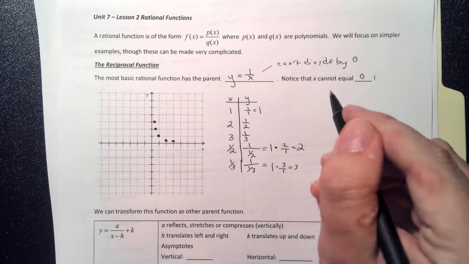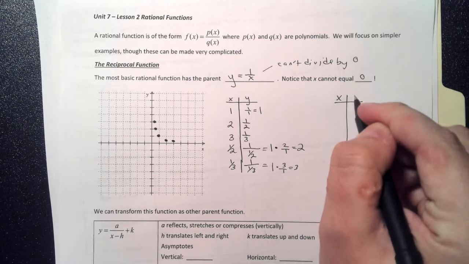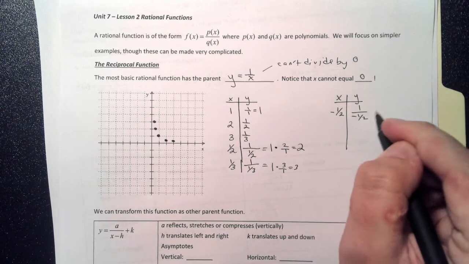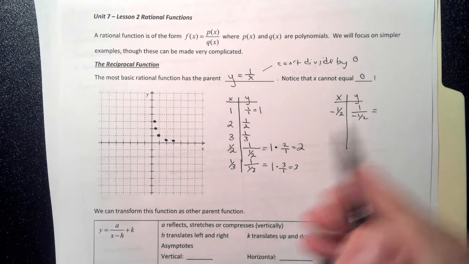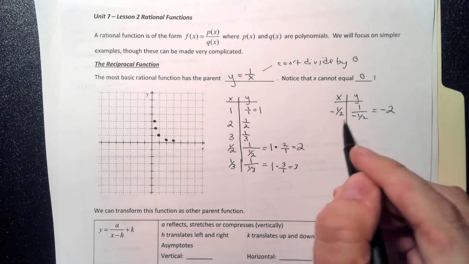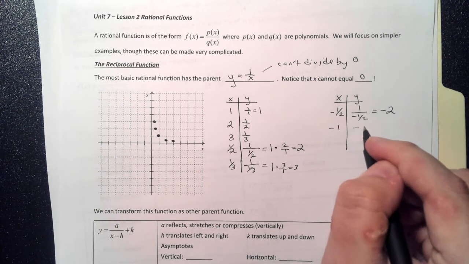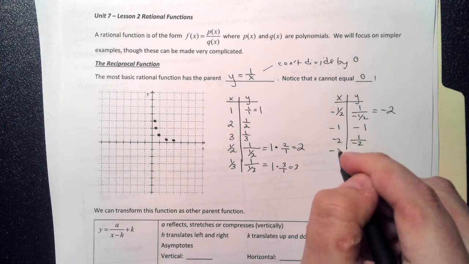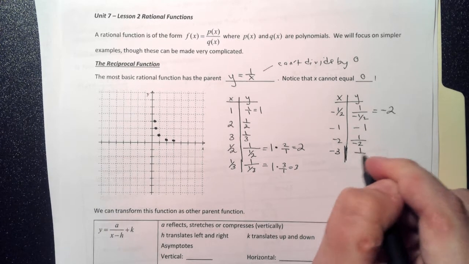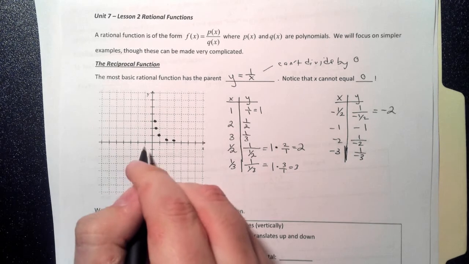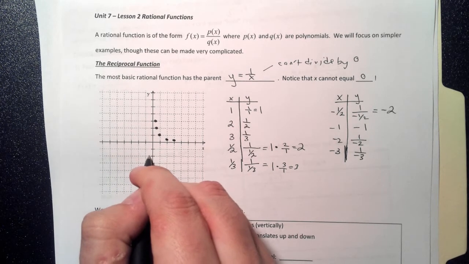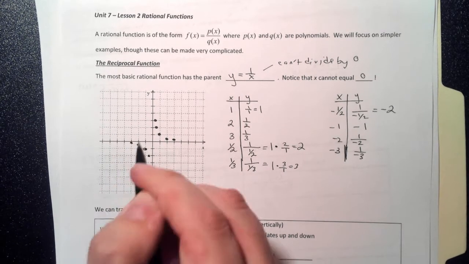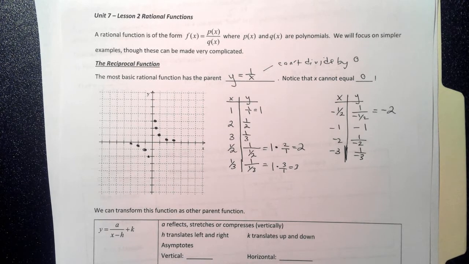Okay? So those are positive values of x. What if I put in some negative values? I'll go ahead and start with negative 1/2. 1 over negative 1/2 will be, well, it's basically the same problem over here. The difference is the negative sign, so I get negative 2. If I put in negative 1, 1 over negative 1 will be negative 1. If I put in negative 2, I'll have 1 over negative 2. Negative 3 will get me 1 over negative 3, and so on. So what do these points look like? Right here, negative 1/2, negative 2 is about here. Negative 1, negative 1, negative 2, negative 1/2, negative 3, negative 1/3, and I get these points.